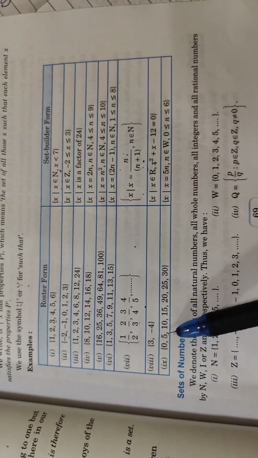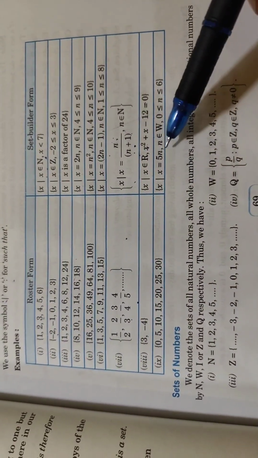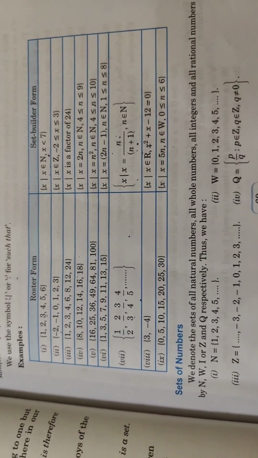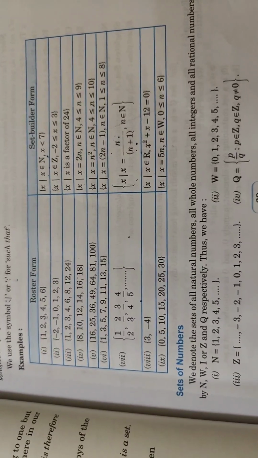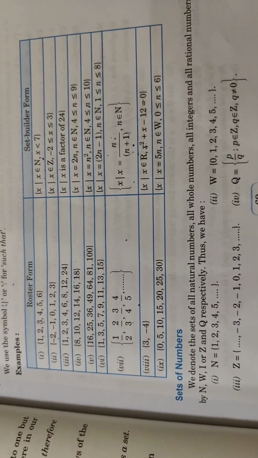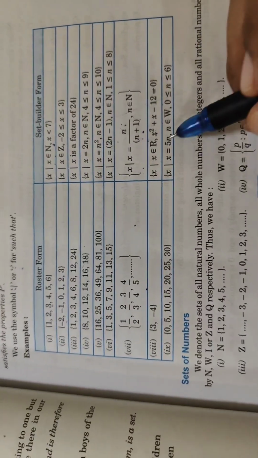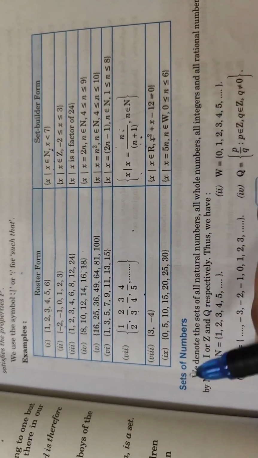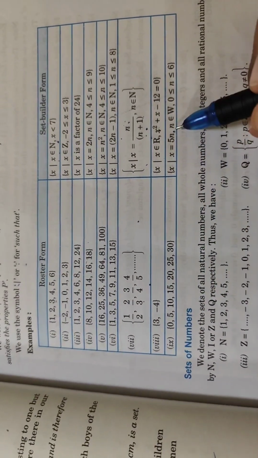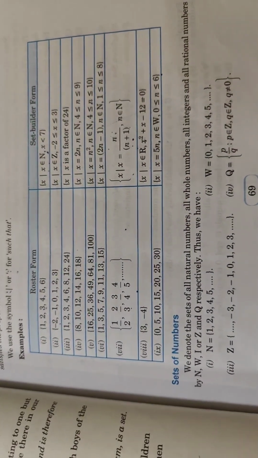Okay. Now 0, 5, 10, 15, 20, 25, 30. So here x such that x is 5n. n belongs to whole numbers. Okay. Now whole numbers consist of 0 and all positive numbers. Whole numbers do not belong to negative numbers. So here n is greater than or equal to 0 and less than or equal to 6. So that means 5 into 0 is 0, 5 ones are 5, 5 twos are 10, 5 threes are 15, 5 fours are 20, 5 fives are 25 and 5 sixes are 30.